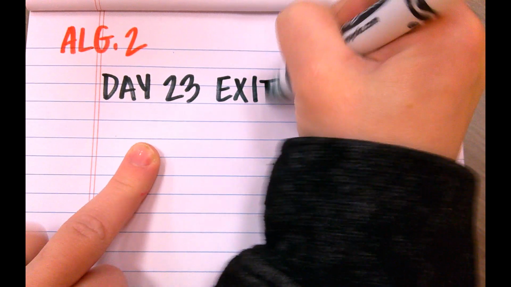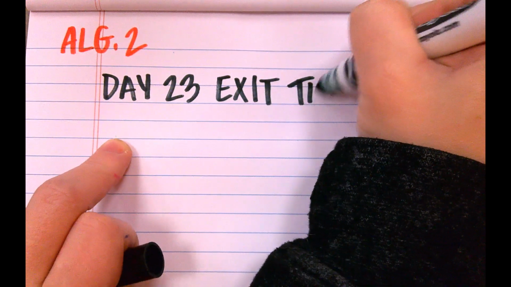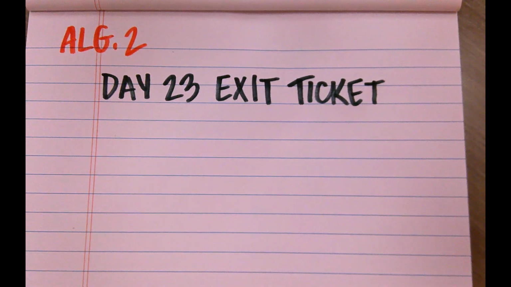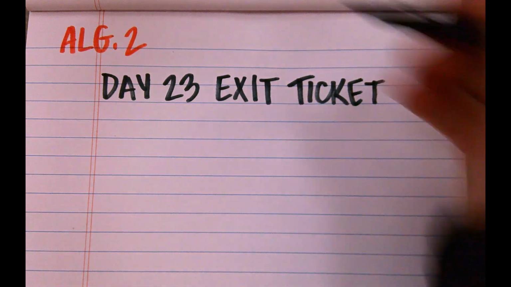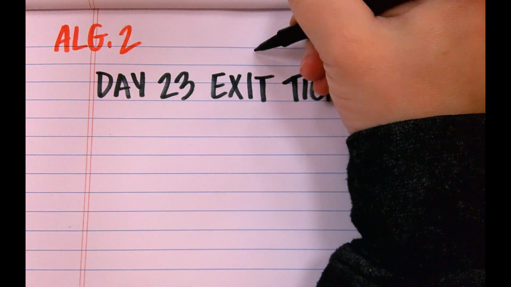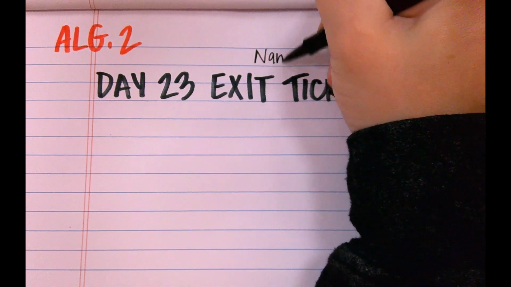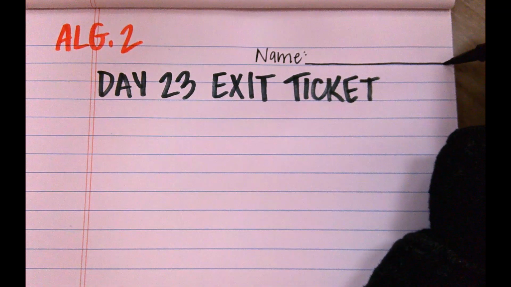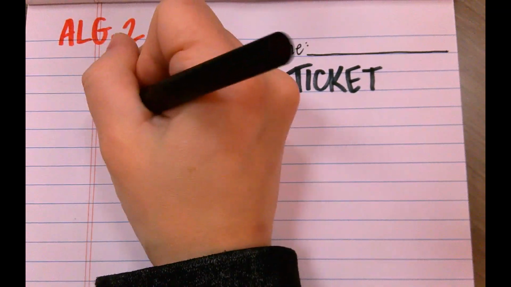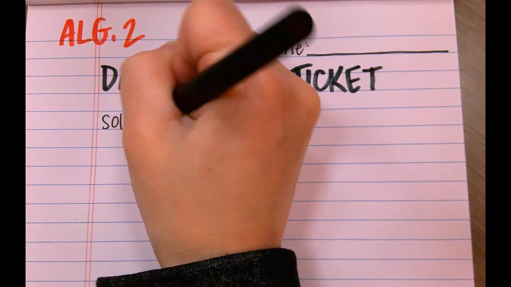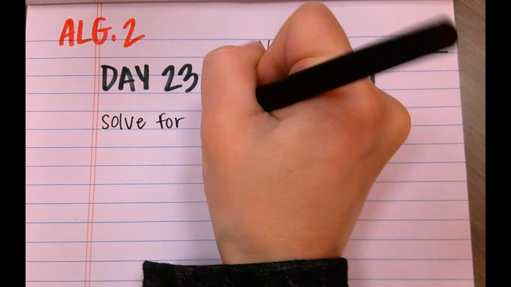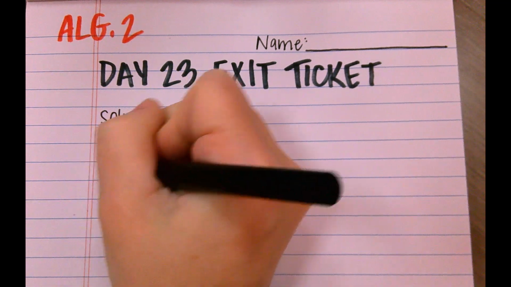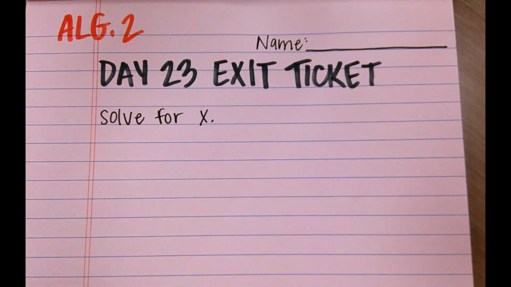It makes it a little easier for me to keep track of it and title it. This is due on Friday. But I'm sure most of you will finish it right now. So you're going to solve for x.